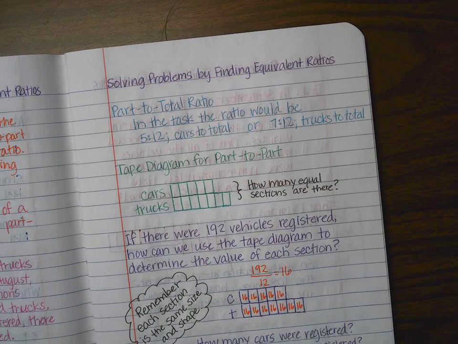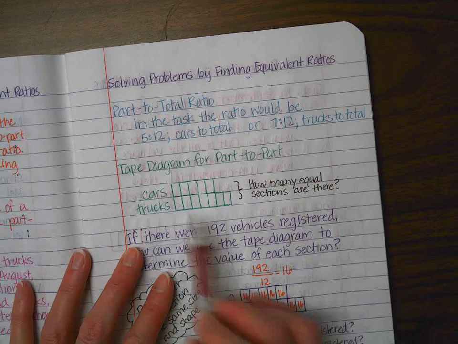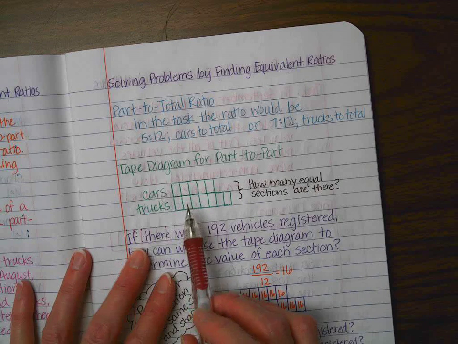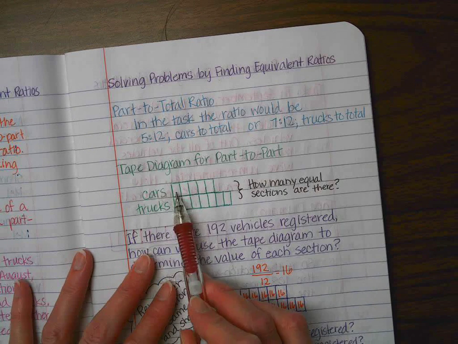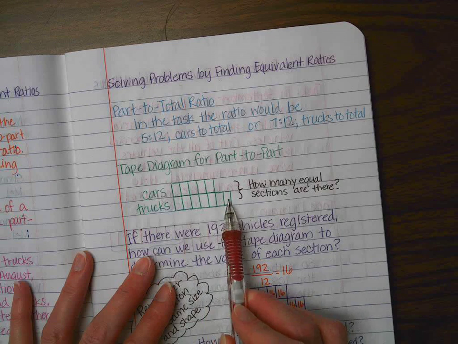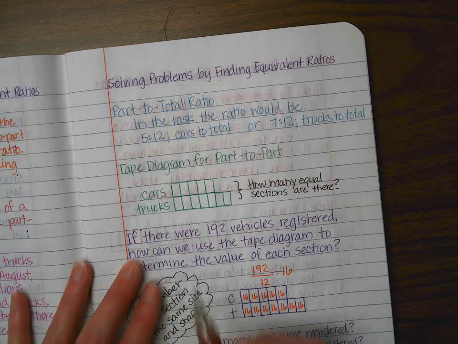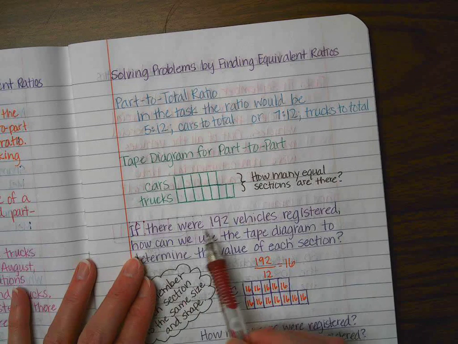Any ideas? That is correct. There are 12. And the way we know is they have to be equal, so that means that they have to look the same. Same size, same shape, same value. 1, 2, 3, 4, 5, 6, 7, 8, 9, 10, 11, 12. So you are correct. There are 12 equal sections of each tape.